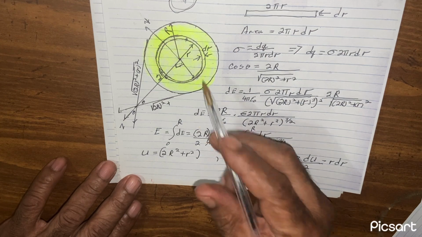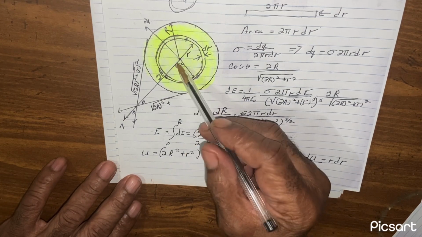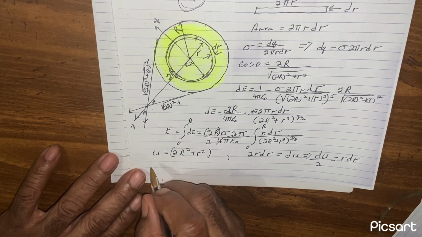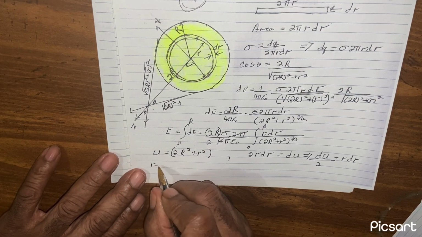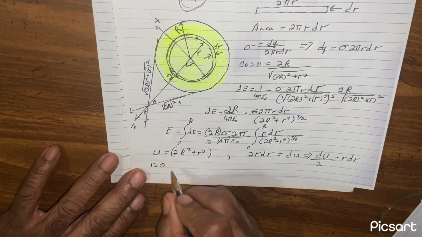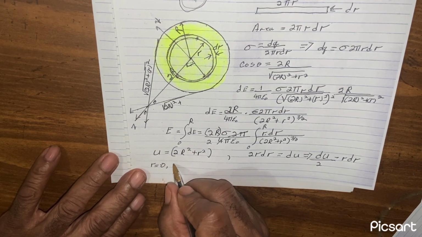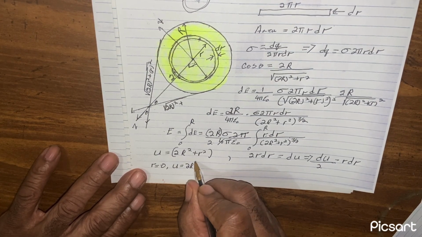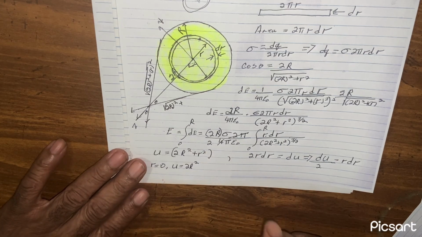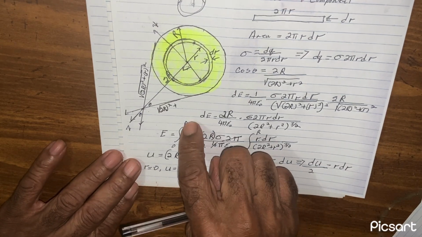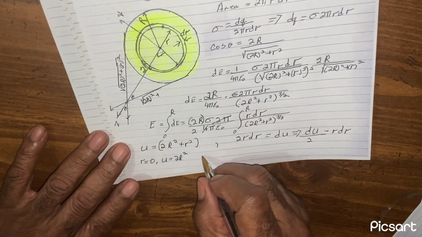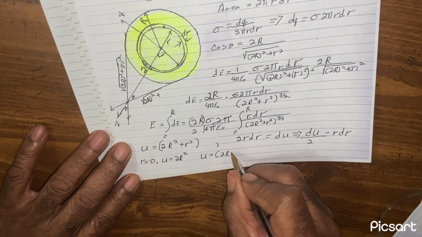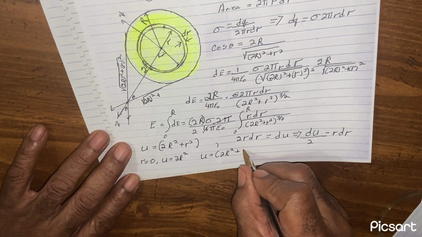When r is 0, right at the center of the disk, u equals 2r squared. And when r is r, the limit for u equals 2r squared plus r squared.